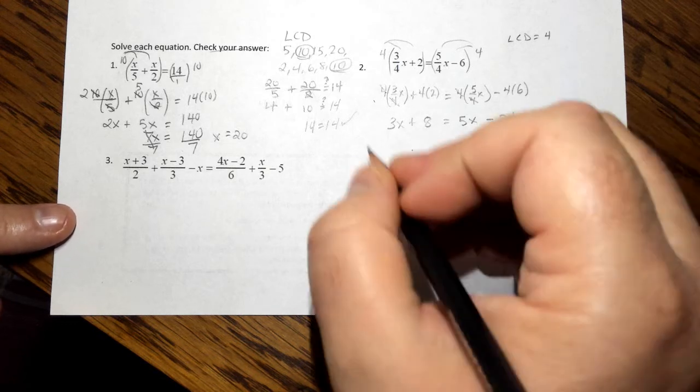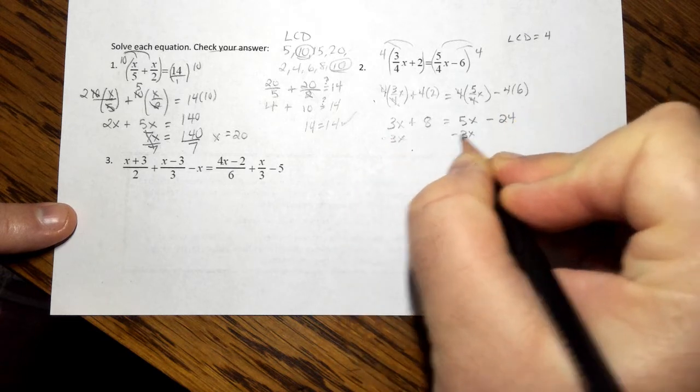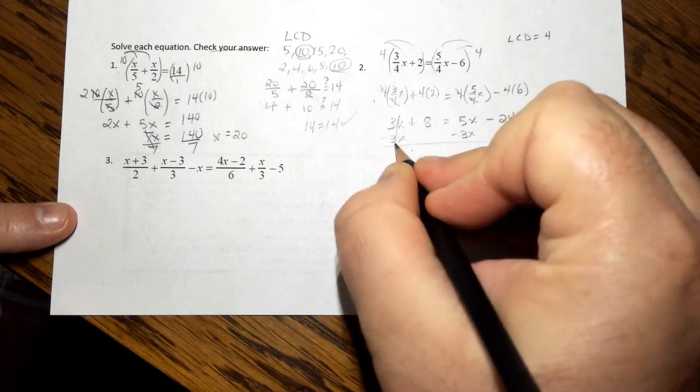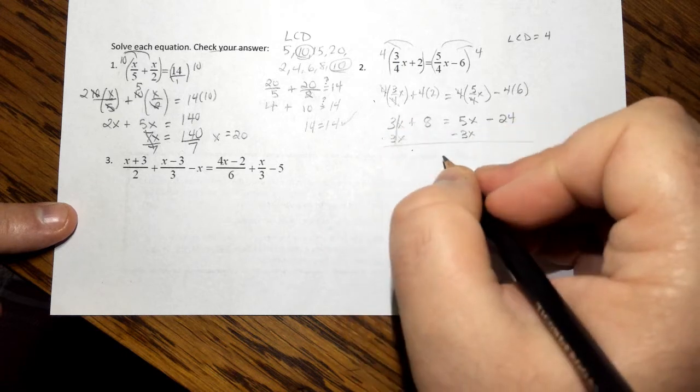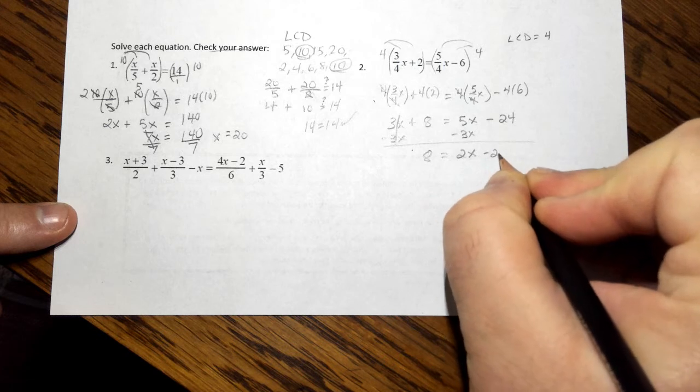So now we're just going to get all the x's on one side. I'm going to move the 3x to the other side here so I can keep the x's positive. So this is my inverse. This is going to drop out and give me 0. So I get 8 is equal to 2x minus 24.